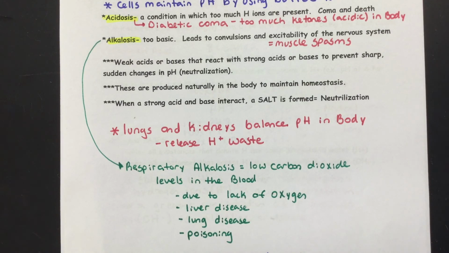We have low carbon dioxide levels in the blood because maybe you have a lack of oxygen, maybe you have some kind of lung disease, maybe some kind of medications or poisoning within your body, some sort of liver disease. And what that does is it leads to this basic pH within your system, and you basically start to go into convulsions. You can have problems with your nervous system. You start to have muscle spasms. If untreated, it can lead to death.